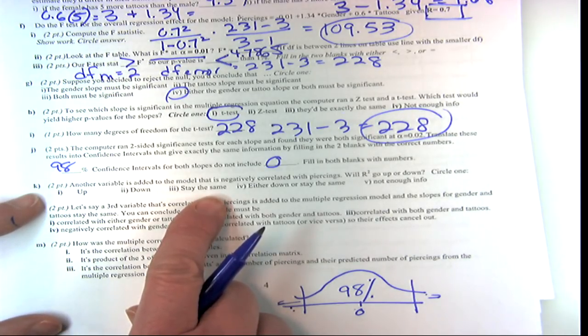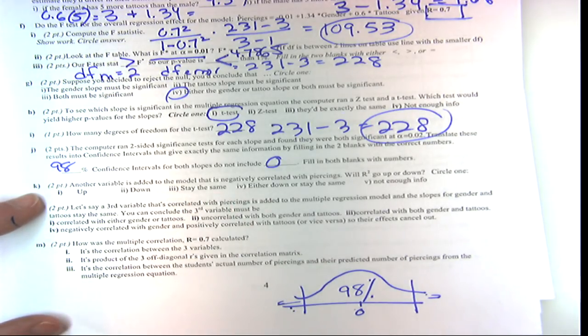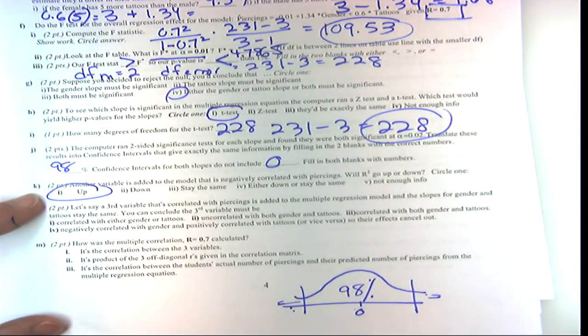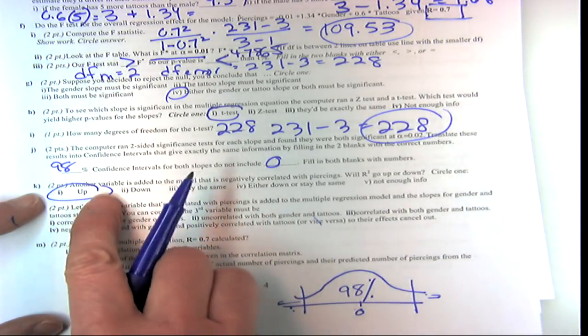I don't care if it's negatively or positively correlated, R squared has got to go up or stay the same. If it's correlated at all, R squared is going up. If you add anything, the only way it would stay the same is if it's uncorrelated. If it's negatively or positively correlated, it's going up.